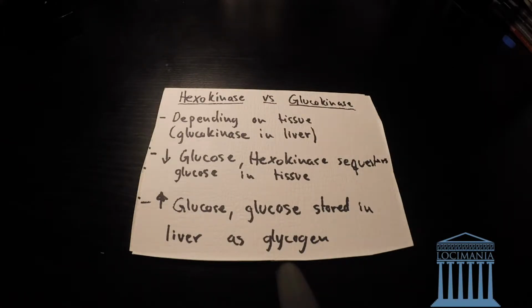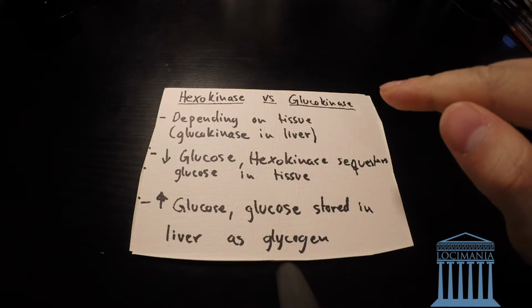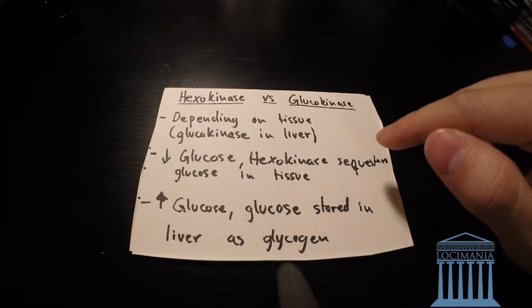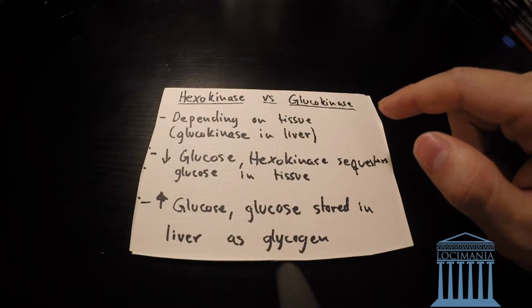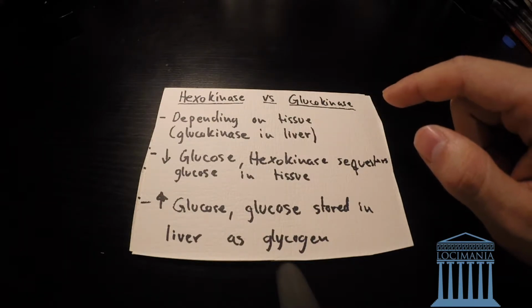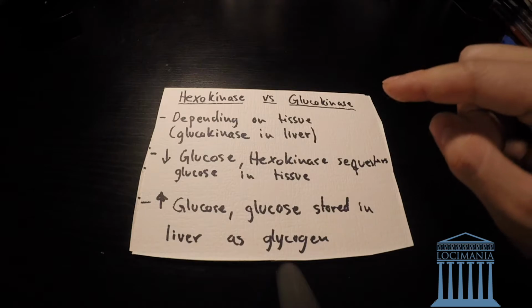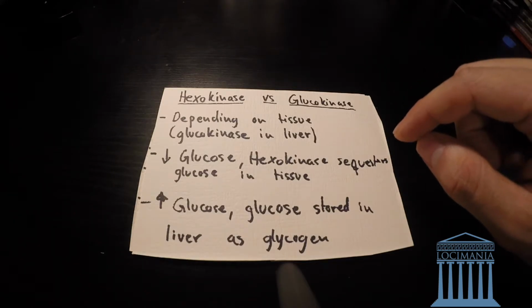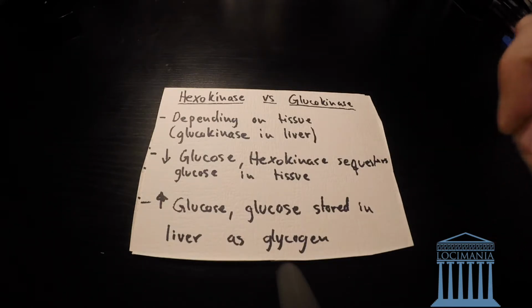Today we're going to speak about the differences of hexokinase and glucokinase. So hexokinase versus glucokinase. They are in the first reaction in the glycolysis, where we put a phosphate on the glucose. Why do we put a phosphate on glucose? Because we trap it in the cell, then it can't run out from the cell.